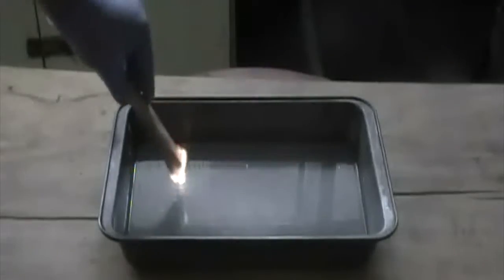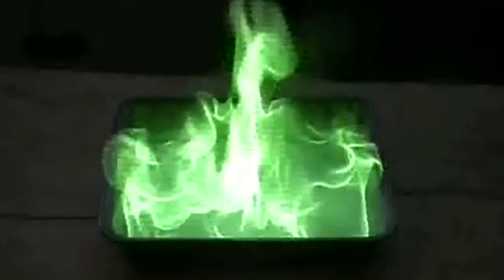I moved to a darker place and lit it using a piece of paper just to stay safe. That's all you need to make a green fire.